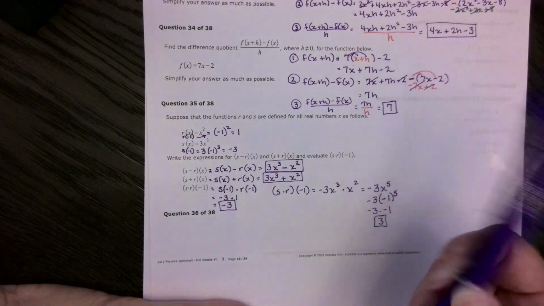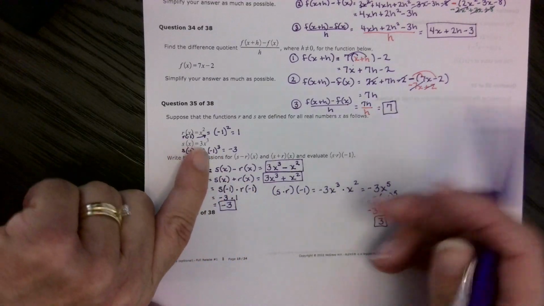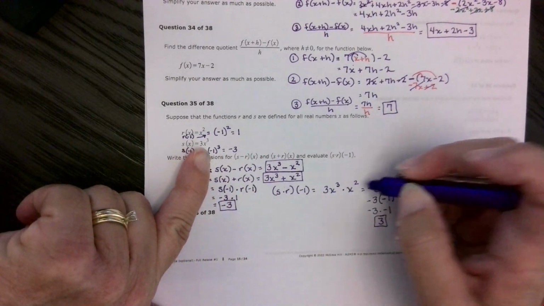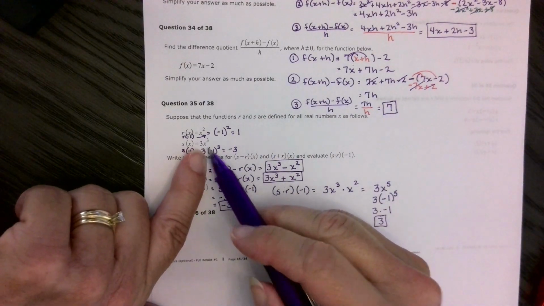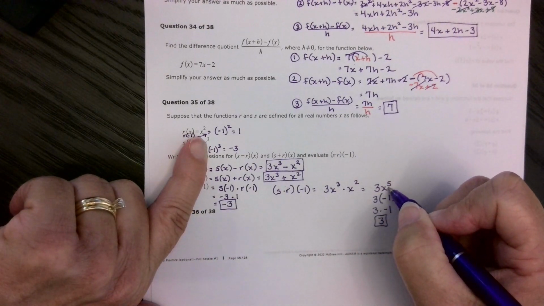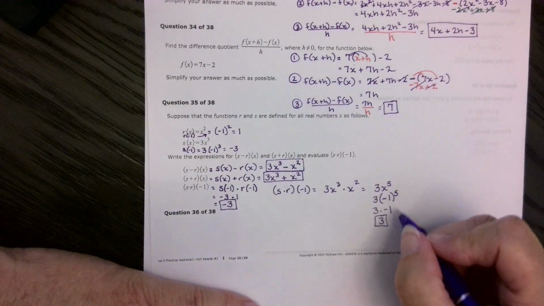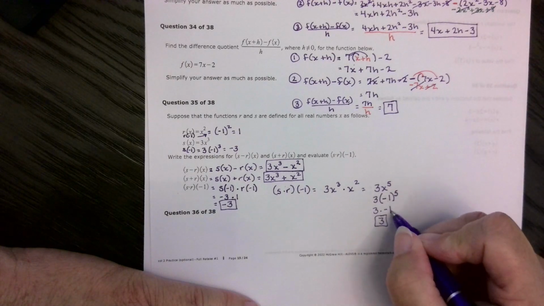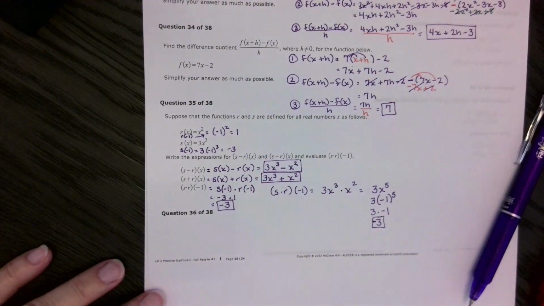Okay, I figured out what I've done wrong right here. My s of x is a positive. I knew I was doing something wrong because it should give us the same answer. See, it was 3x to the third times x to the second, which gives us 3x to the fifth. Well, now I plug in my negative 1, and that gives me negative 1 to the fifth power is negative 1. So now 3 times negative 1 is negative 3. Sorry about that.